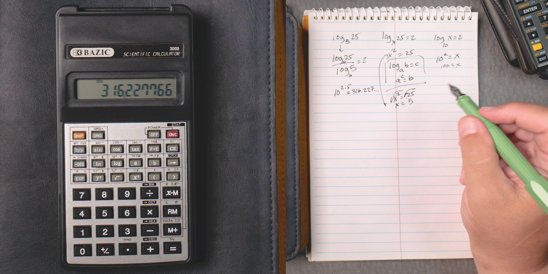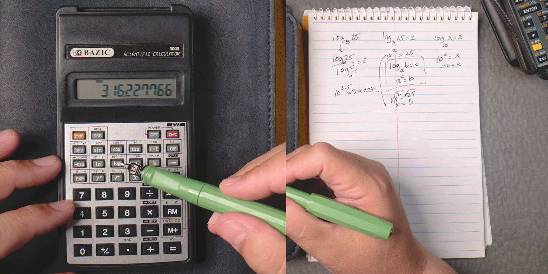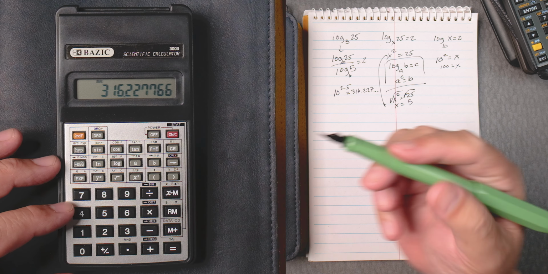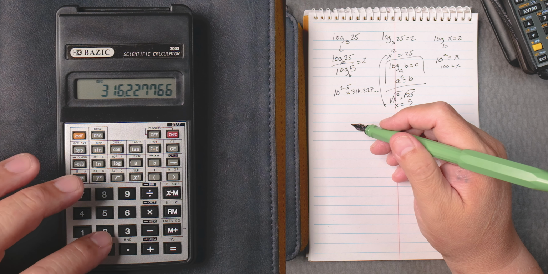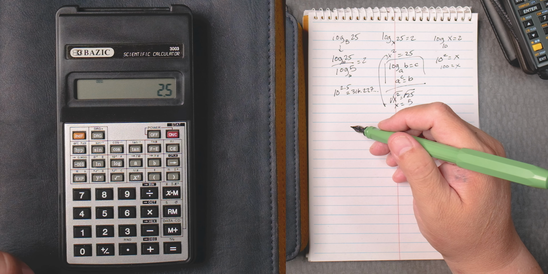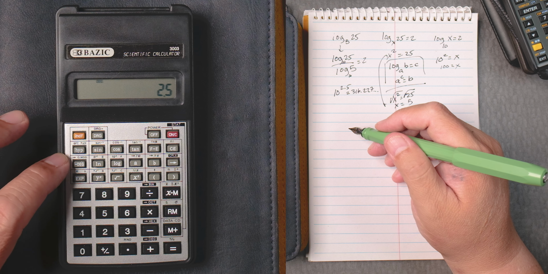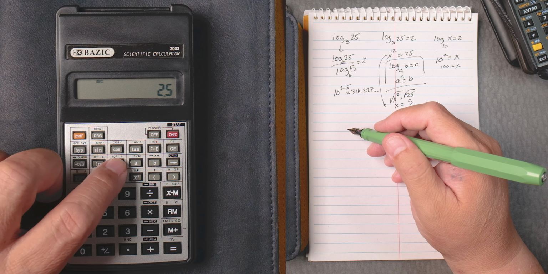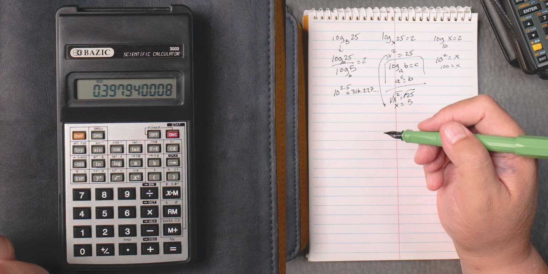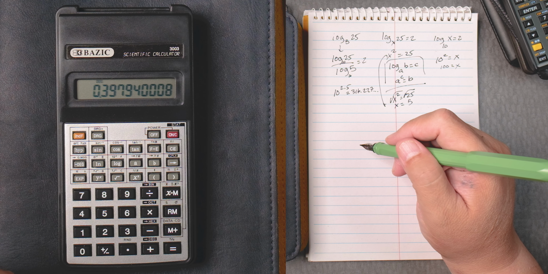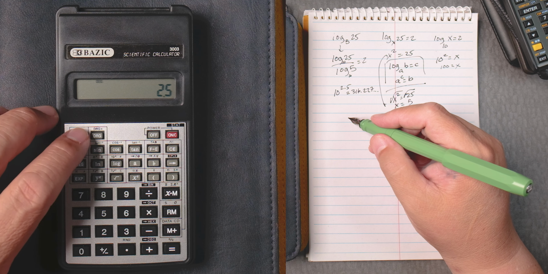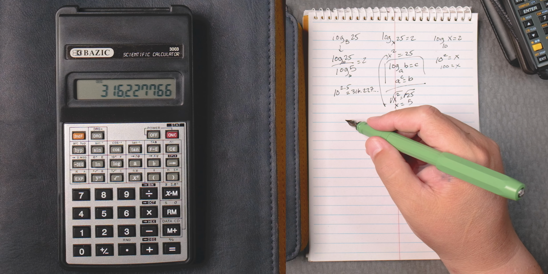Okay. Now, if you look closely at the log key, there's another way of doing this problem. There's a 10 to the x key there. So if you type in 2.5, and then you press the second button and the log button, it does not give you that. So that's strange. Let's do that again. 2.5, second, that button.